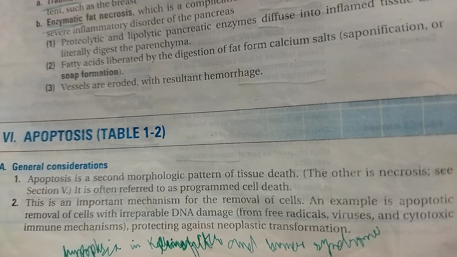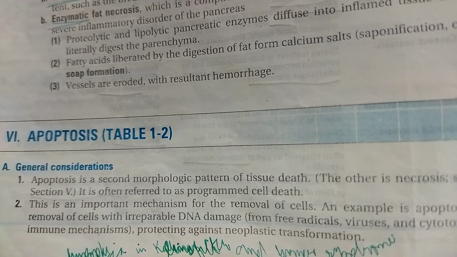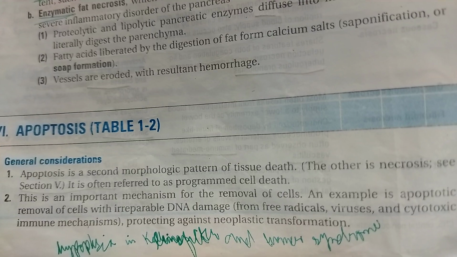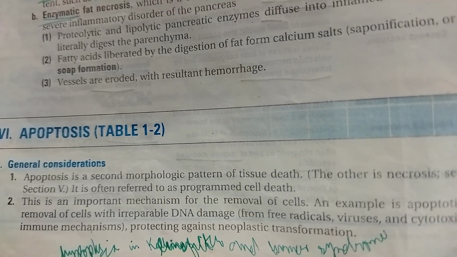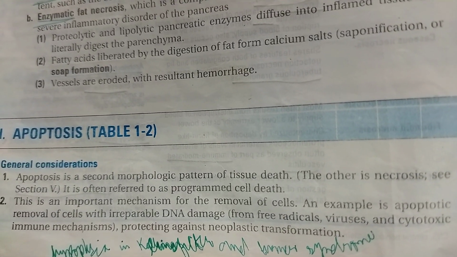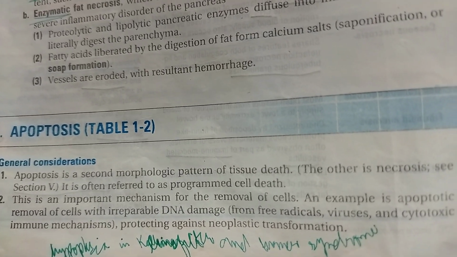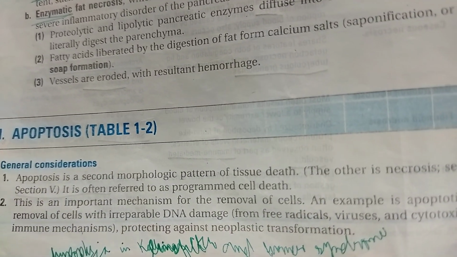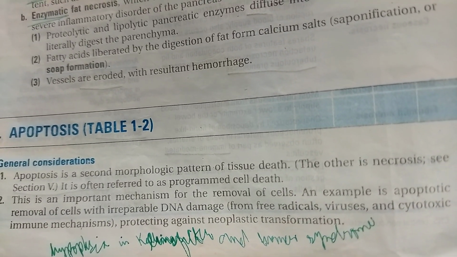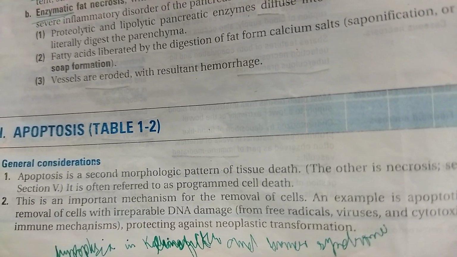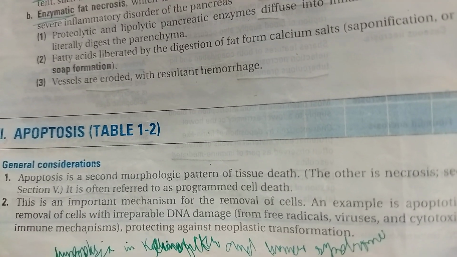This is an important mechanism for removal of cells. An example is the apoptotic removal of cells with irreparable DNA damage. DNA damage from free radicals, viruses, and cytotoxic immune mechanisms. Whenever there is irreparable DNA damage by free radicals, viruses, cytotoxic and immune mechanisms, there will be apoptosis. Why will apoptosis occur? To protect against neoplastic transformation.